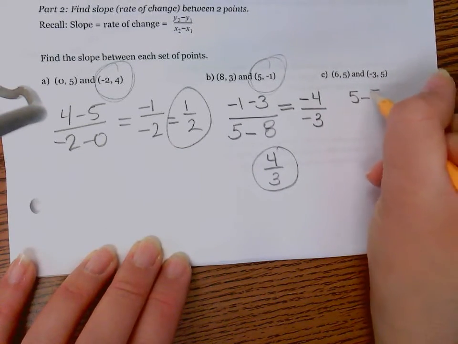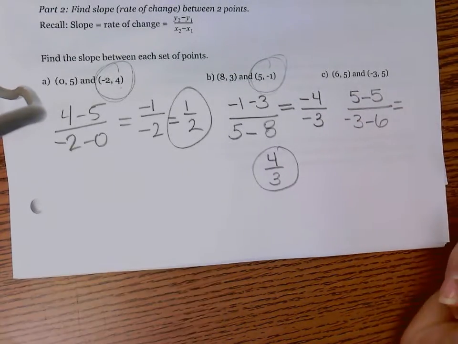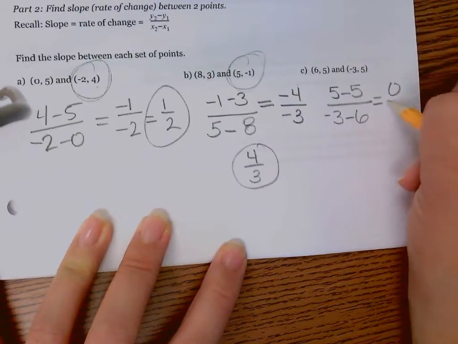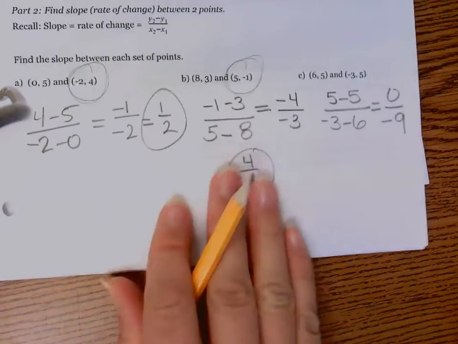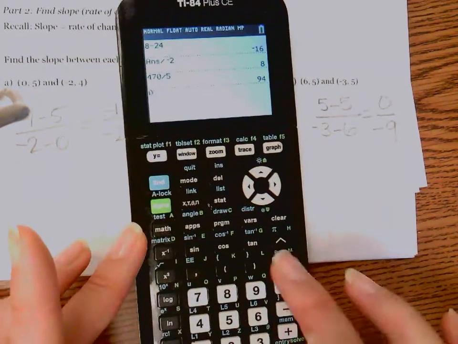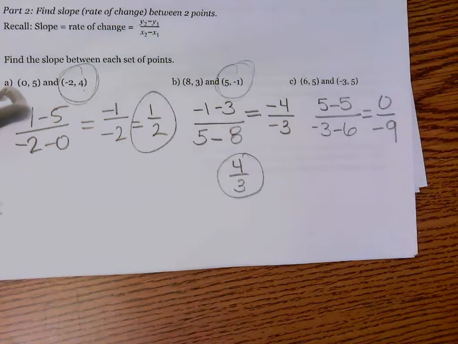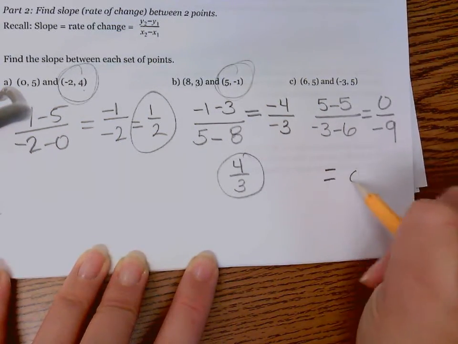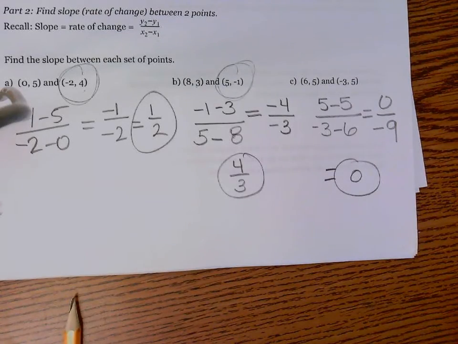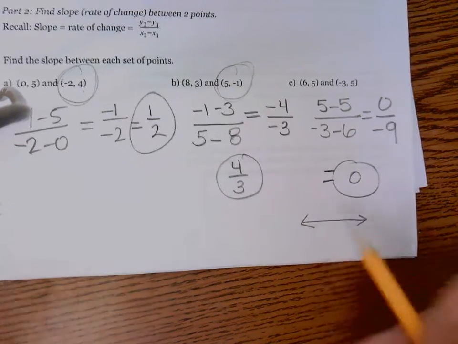Why is C different? 5 minus 5 over -3 minus 6. What does that give me? 0 over -9. So you need to know, can you take 0 and divide by a number? You actually can do this problem because 0 divided by -9 is just 0. So this line has a slope of 0. Does anyone know what a line looks like when it has a slope of 0? It is a straight horizontal line.